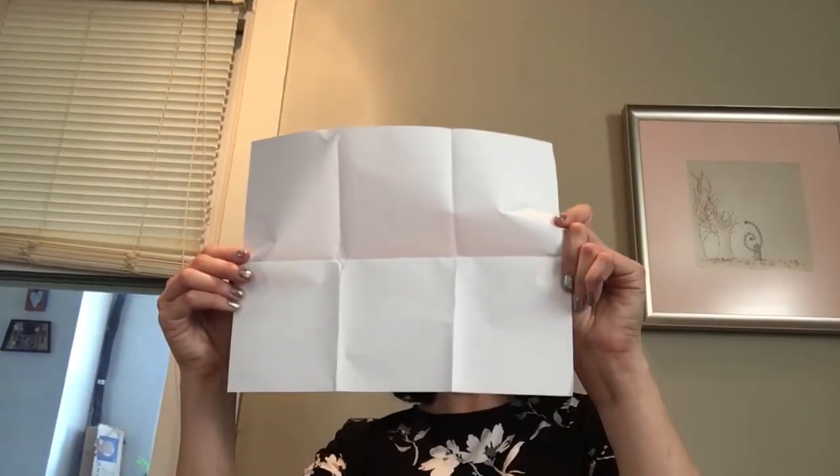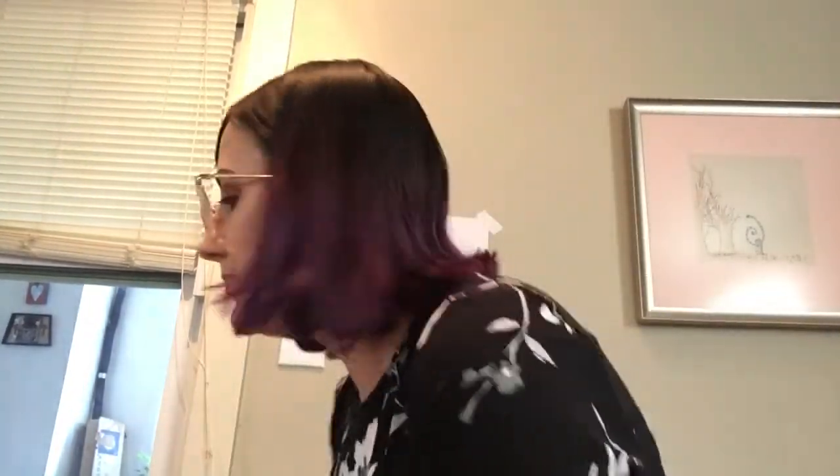If you did it correctly, when you open it up, you should have 6 boxes that are about the same size. So this might be a little tricky to demonstrate on the wall, but I'm going to give it a try. I've got my paper behind me, and what I'm going to do is I'm going to take one of my texture examples.